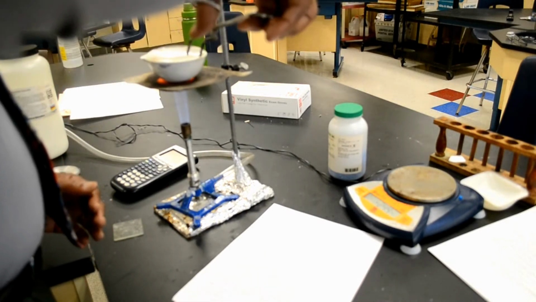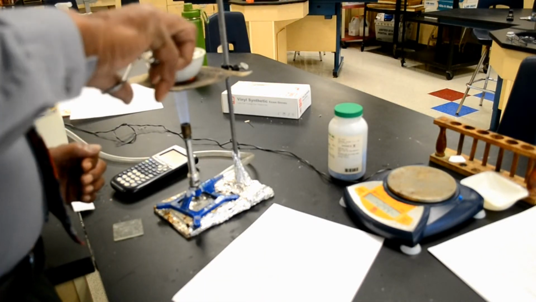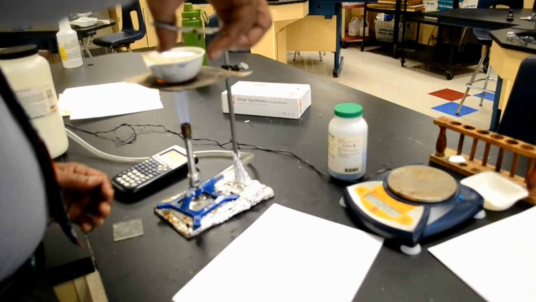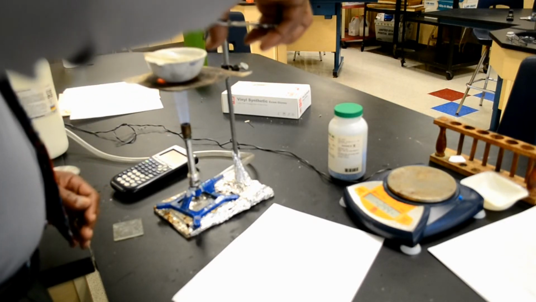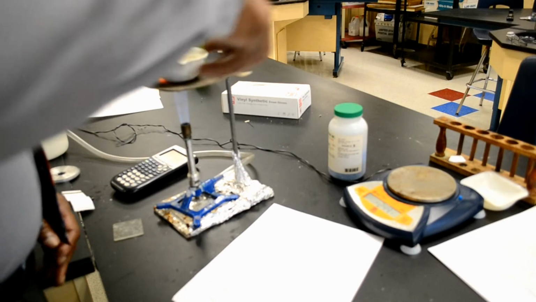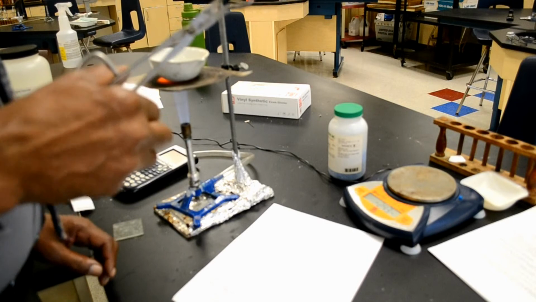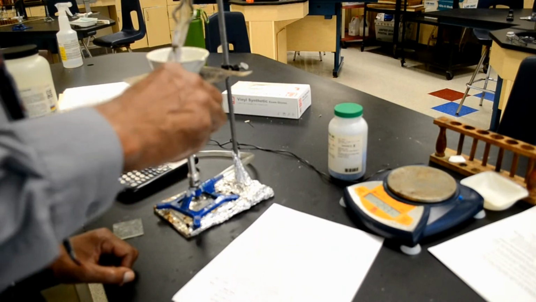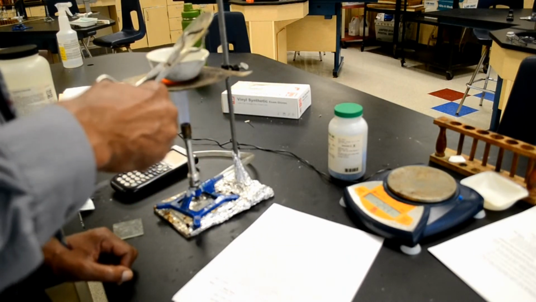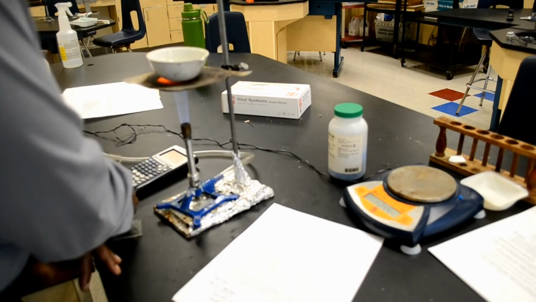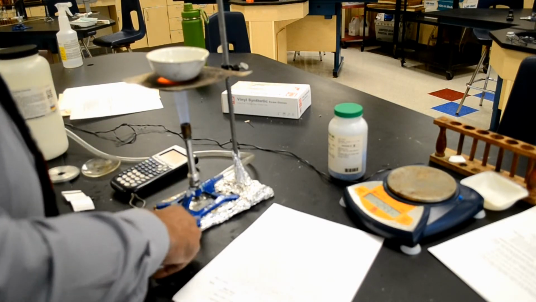So, got a watch glass here. Just turn it around. Just like that. And you can see vapor on the watch glass. The vapor is actually coming from the copper sulfate hydrate. And I don't really think anything's going to splatter here, so I'm going to put the watch glass down.